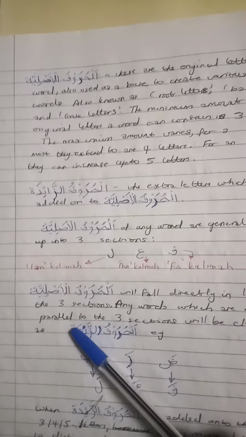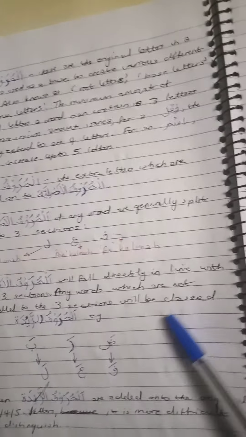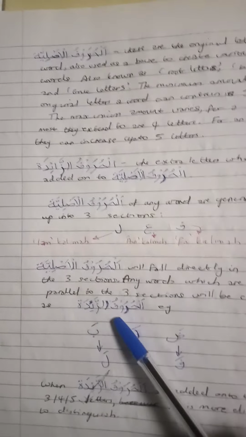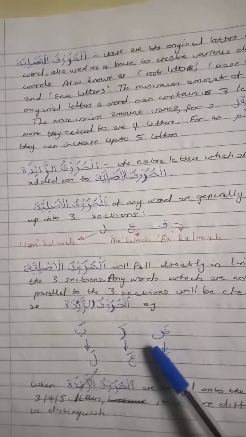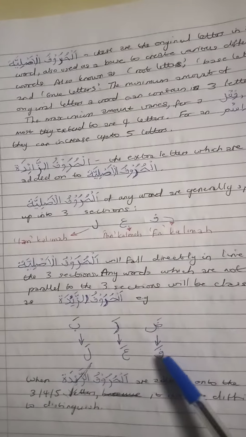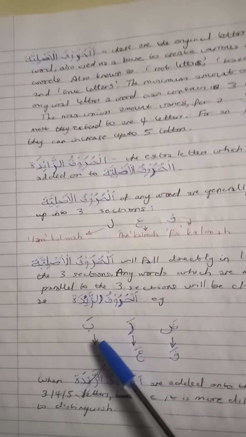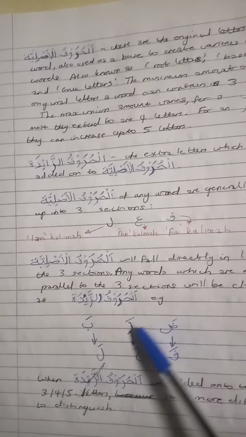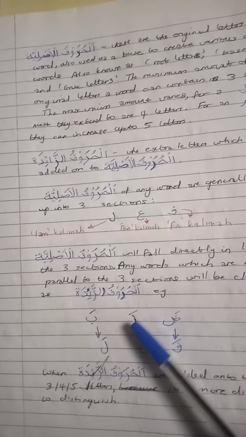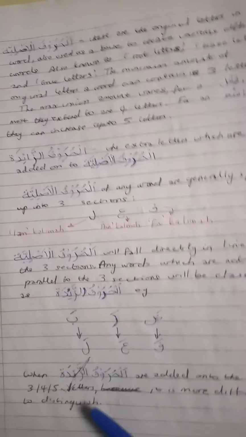Any letters which are not parallel to the 3 sections will be classed as huruf al-za'ida, the extra letters. For example, daraba: on the fa kalima you've got the dad, on the ain kalima the ra, and on the lam kalima the ba. So you know these are huruf al-asliya.